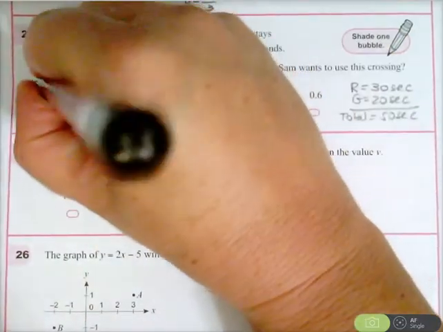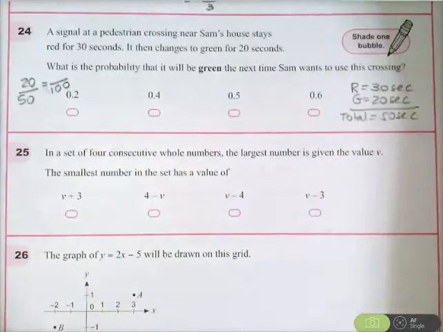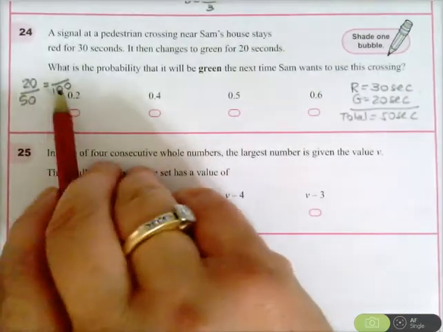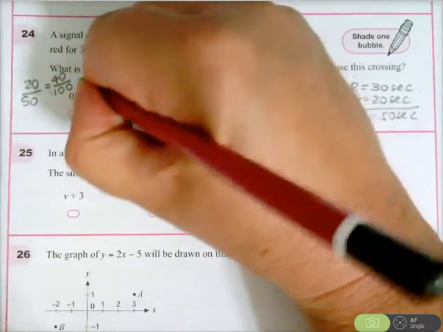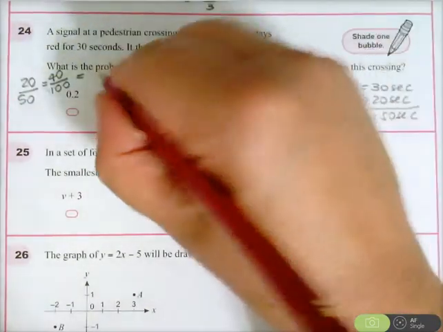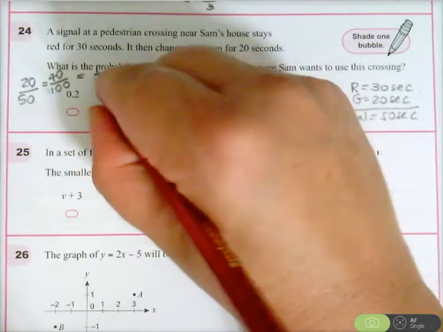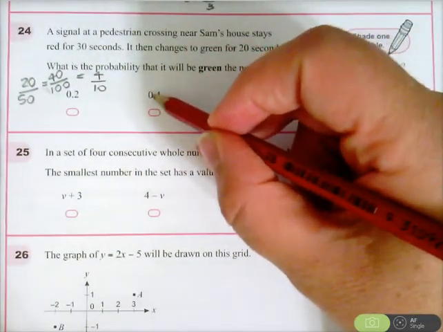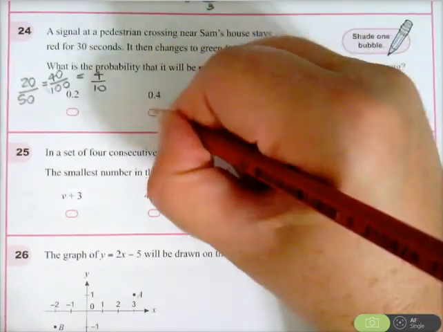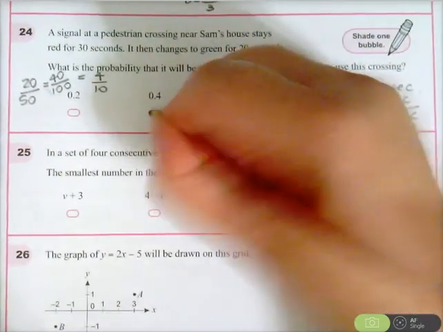The other thing you can do is make this out of 100 by multiplying the numerator and the denominator by 2. So we've got 20 over 50 is the same as 40 over 100. Now 40 over 100, if you divide both the numerator and the denominator by 10, is 4/10. And we know that 0.4 is 4 in the tenths column. So that would give me 0.4.